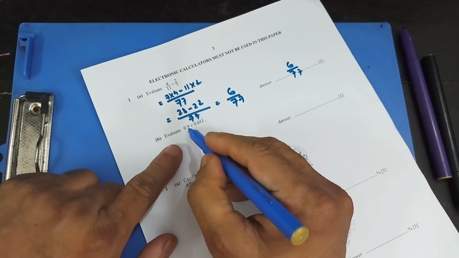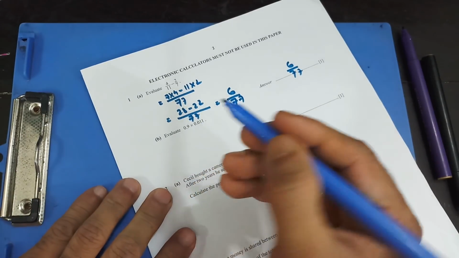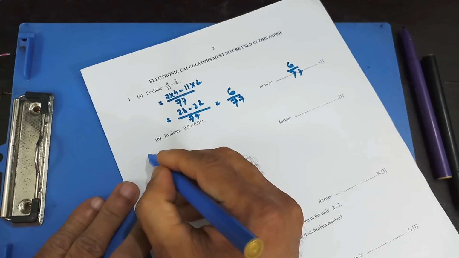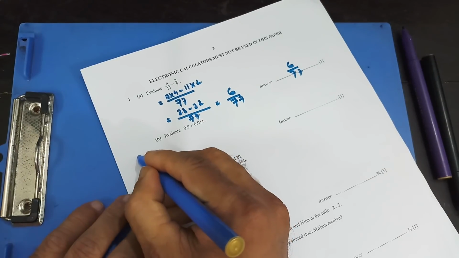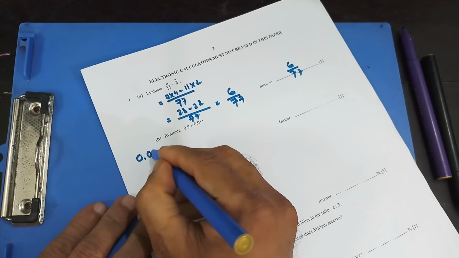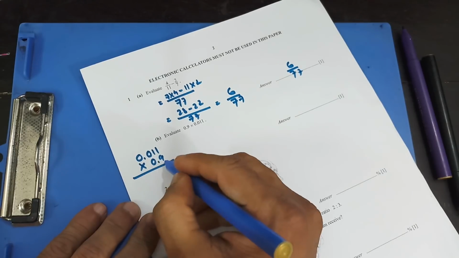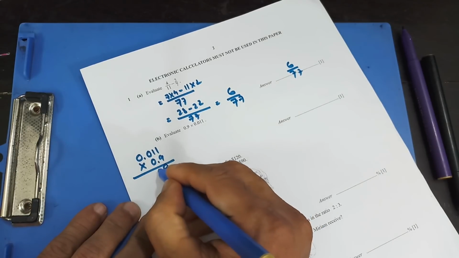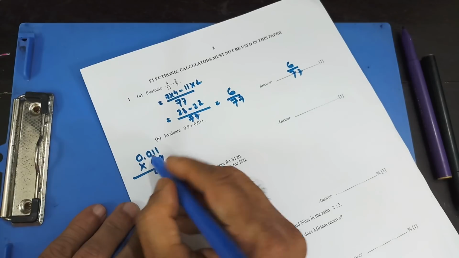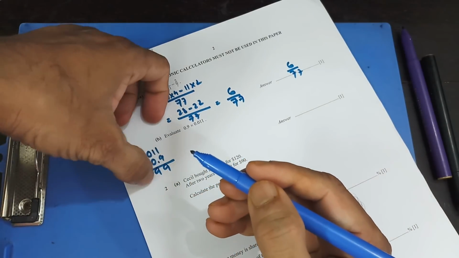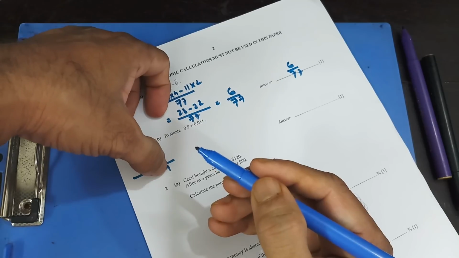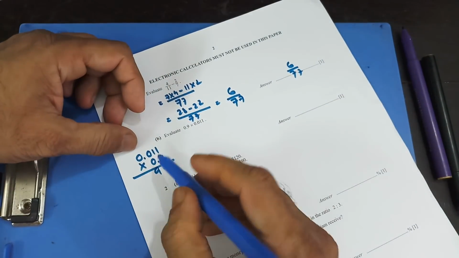Evaluate 0.9 times 0.011. There are two different ways you can do that. One is, let's say, 0.011 multiplied by 0.9. So 9 ones are 9, 9 ones are 9. There is nothing you can multiply with. You can multiply with 0, but it's going to be 0, 0. And as you know, on the left hand side, 0 doesn't make any sense.